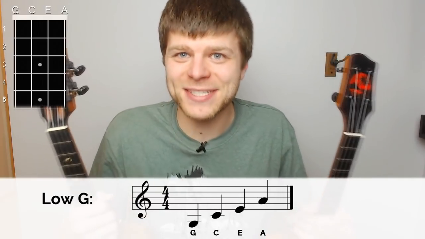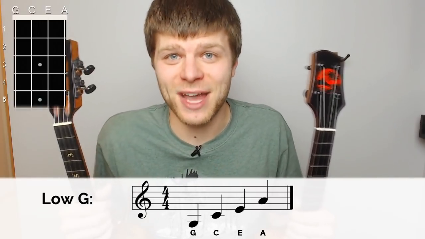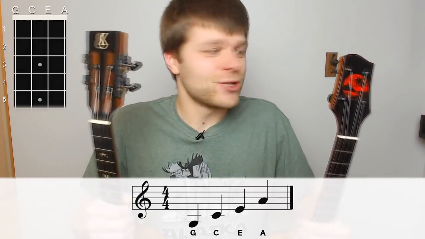A mandolin, for instance, will be tuned in the same way in that the lowest note will be the one closest to the top of the instrument, right? So that's pretty interesting because it makes the instrument different. You know, a high G and a low G ukulele sound quite different. And that's what's going to make some people prefer one over the other.